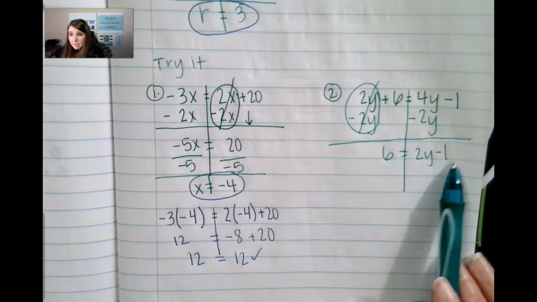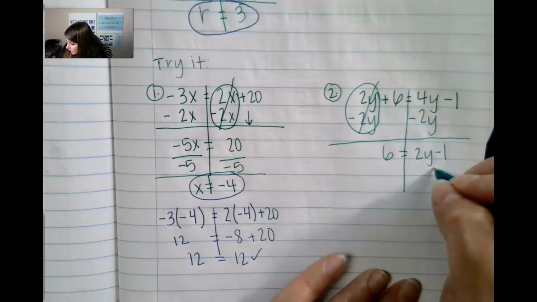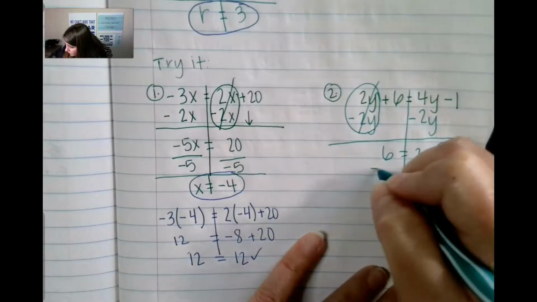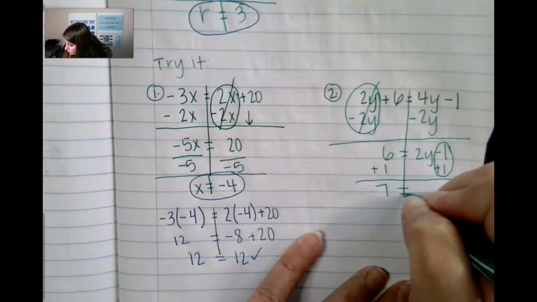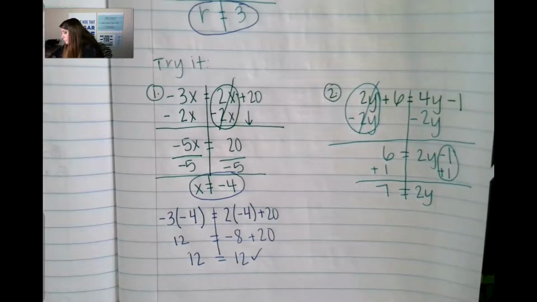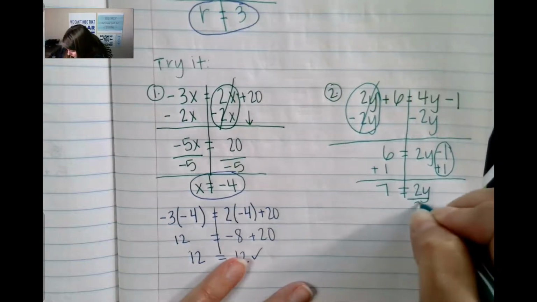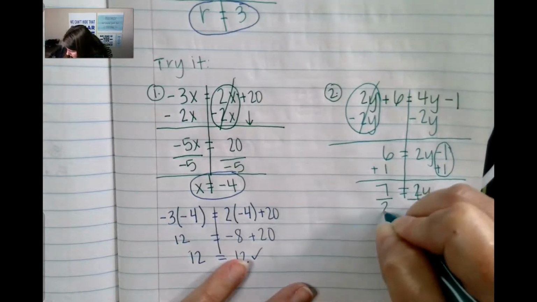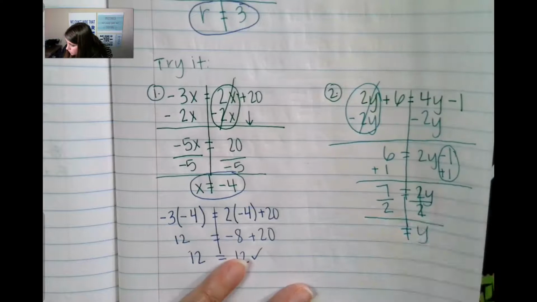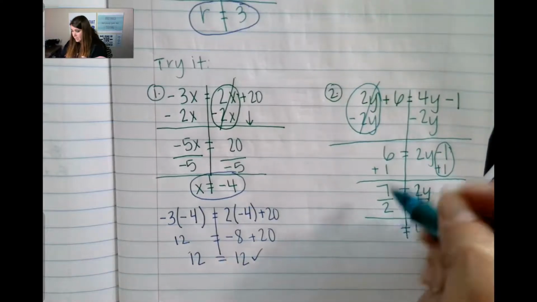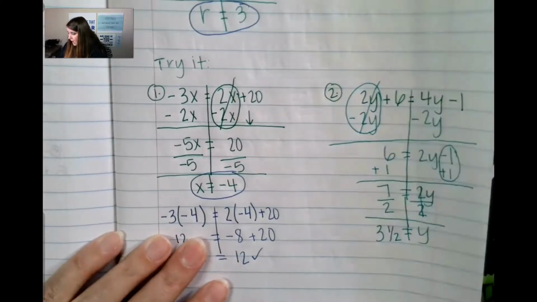So now that we've got the y's on one side, we need to get rid of this and move that to the other side. So we're going to add 1, and we're going to add 1 to this side. This gives us 7 equals 2y. Now we have a one-step equation. So we're going to divide by 2 and divide by 2. This tells me that y is equal to 2, 4, 6, plus 1 left over, so 3 and a half.